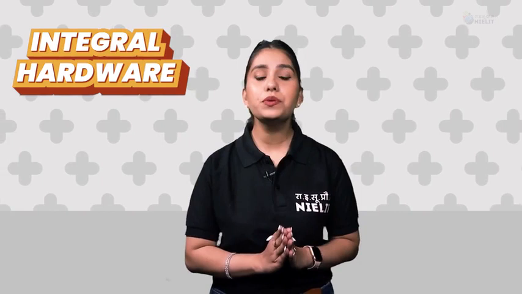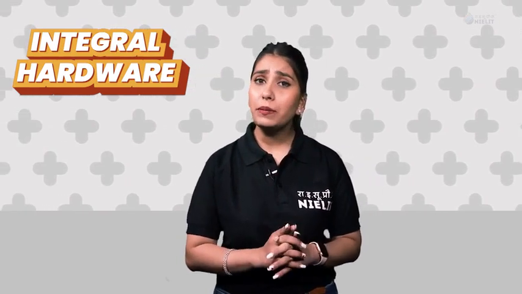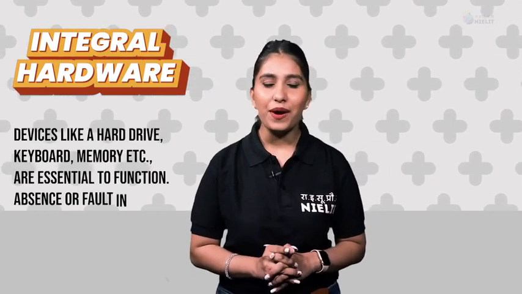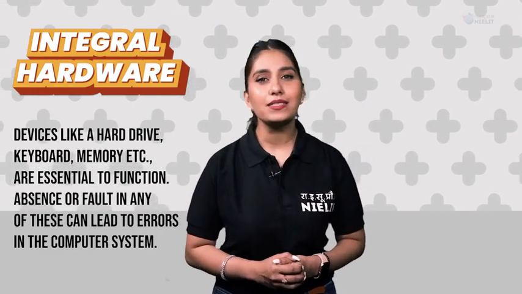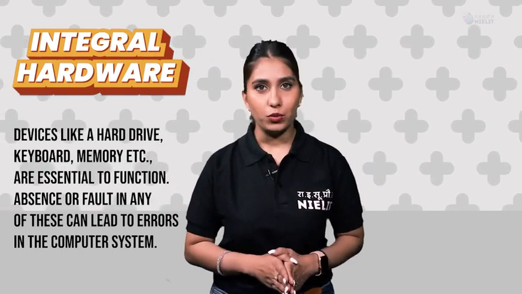Now, don't you all think how important is hardware for a computer? Do all the computers need hardware to function? Imagine using a computer without a mouse. Will you be able to use it efficiently? Or imagine a computer without a working keyboard. Will you be able to type properly? No, right? So the need for the hardware in a computer system depends on which device we are talking about.